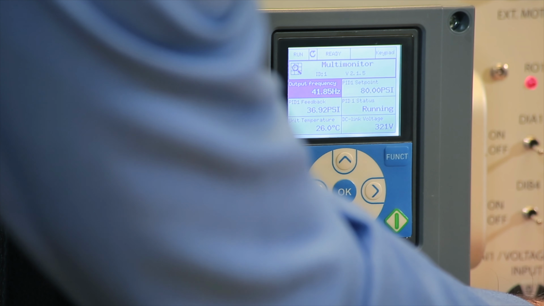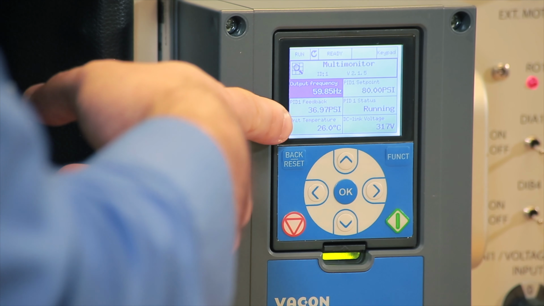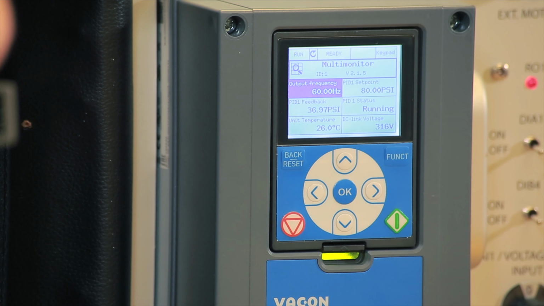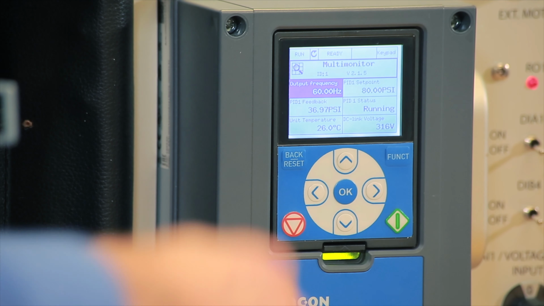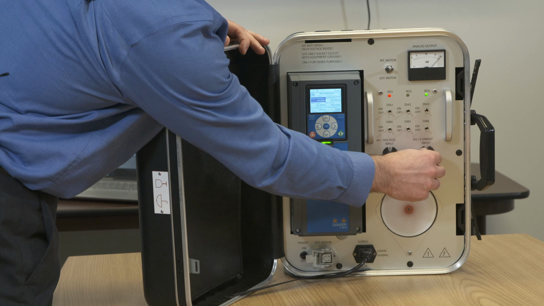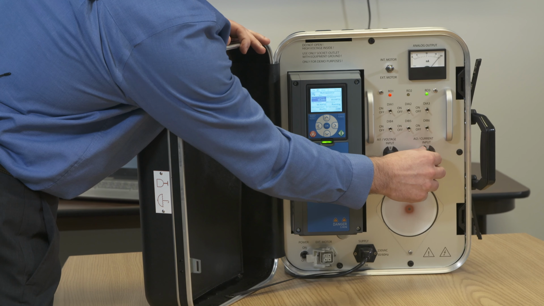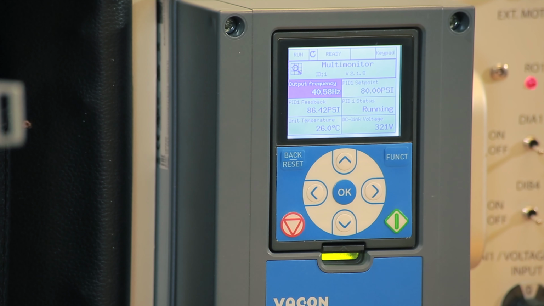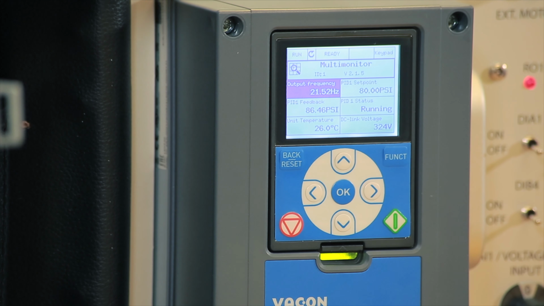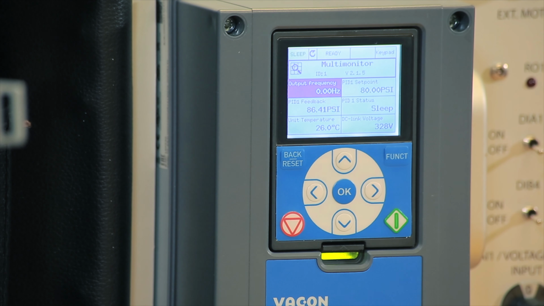Here we go. So we're above 35 psi, we've gone to 60 hertz because now the pipes are pre-filled, they're safe, there's no water hammer. Let's ramp up. And then again, once we go above 80 psi, the drive will slow down and it's going to go to sleep eventually. So we could do the same thing with pipe leakage detection. We could do many different things that make this drive amazing and very easy to use and intuitive.